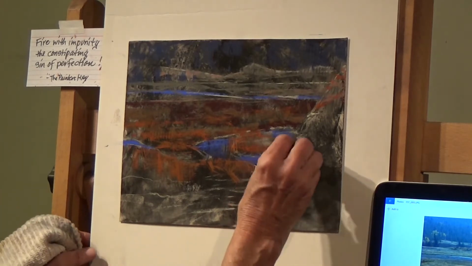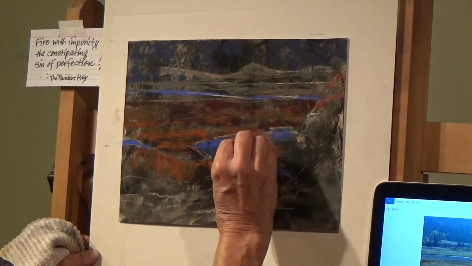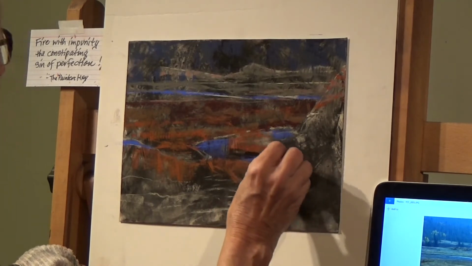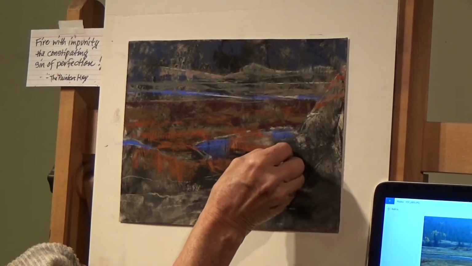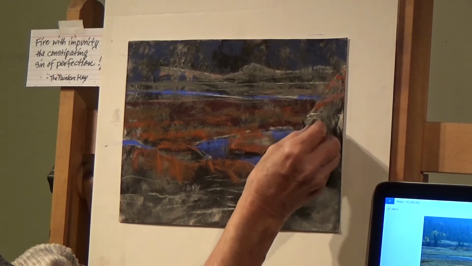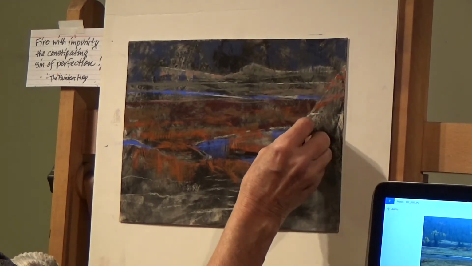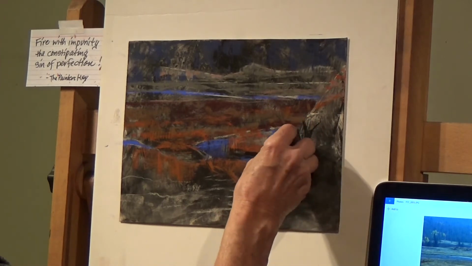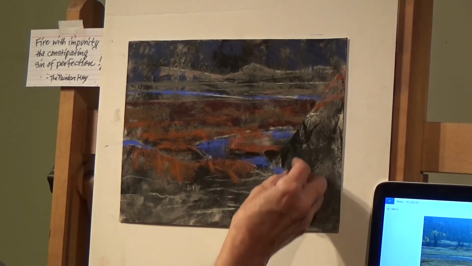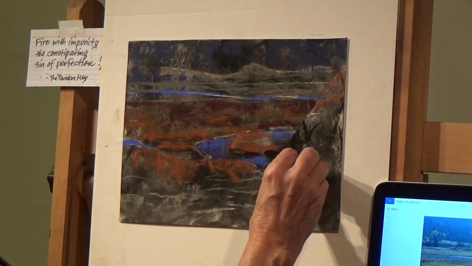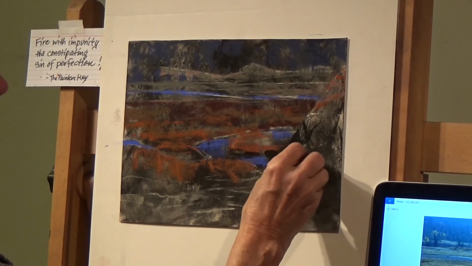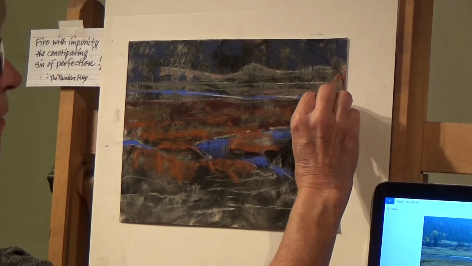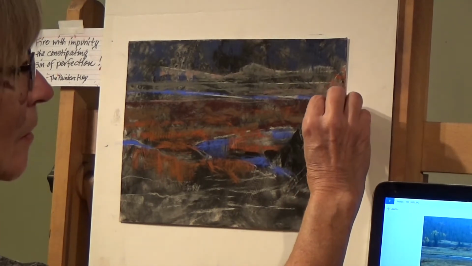Now here I have picked up black. Don't be afraid to use black in your painting, in your landscapes. A lot of artists are afraid to use black because they think there's no black in the landscape. Well, you're making a painting, right? So in my book, anything goes.